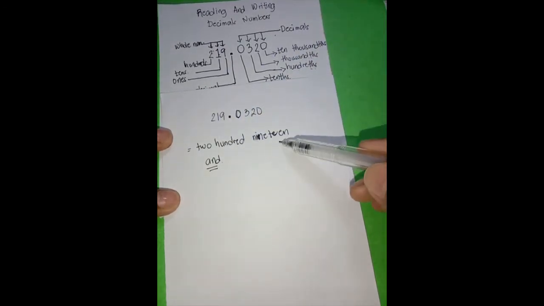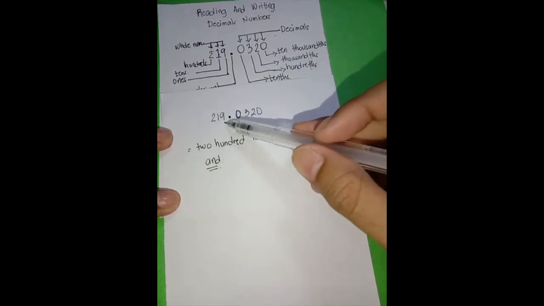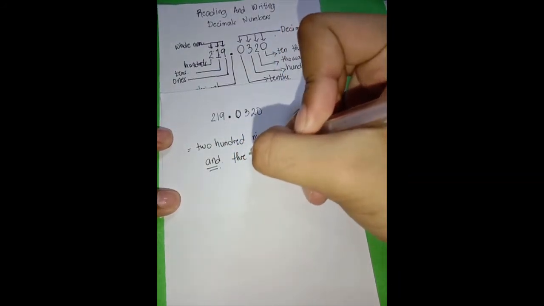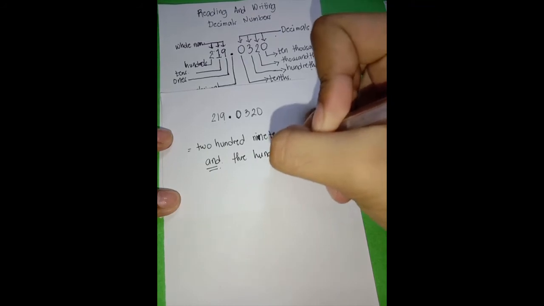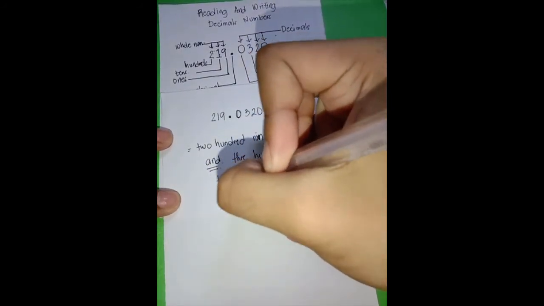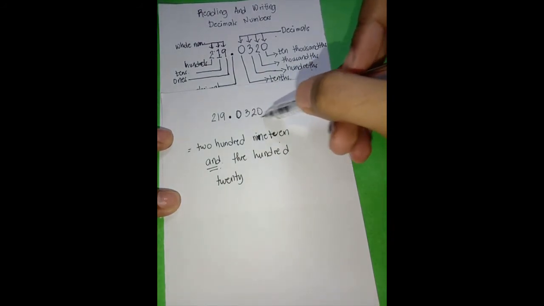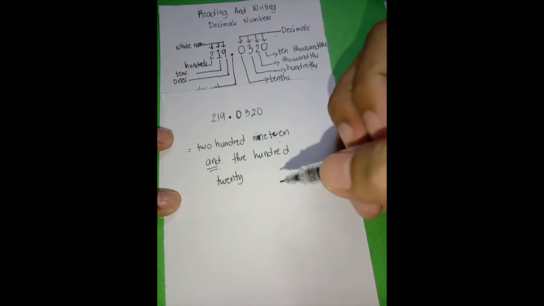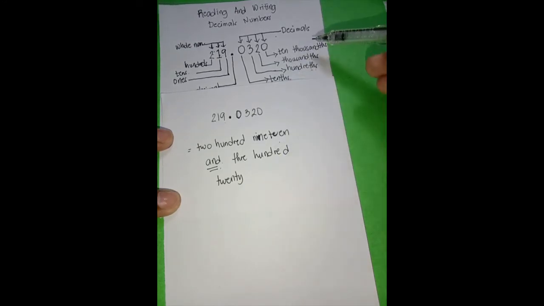So 219 and 320. Please indicate the place value of our decimals.